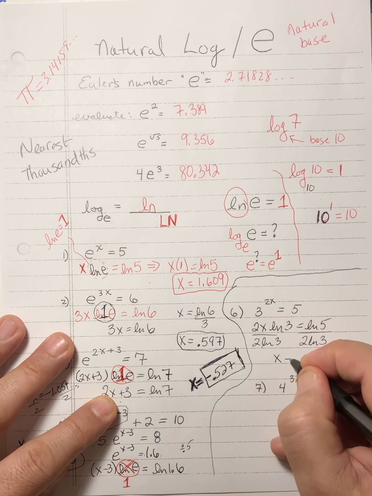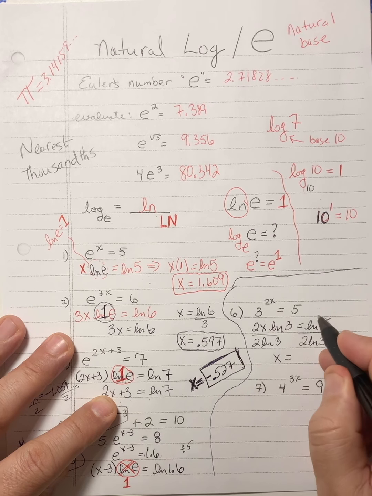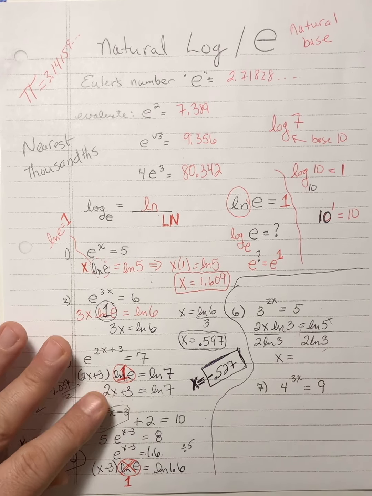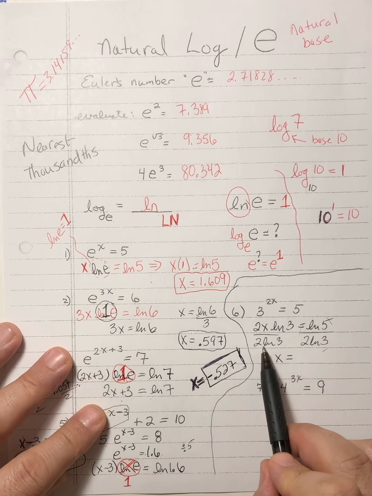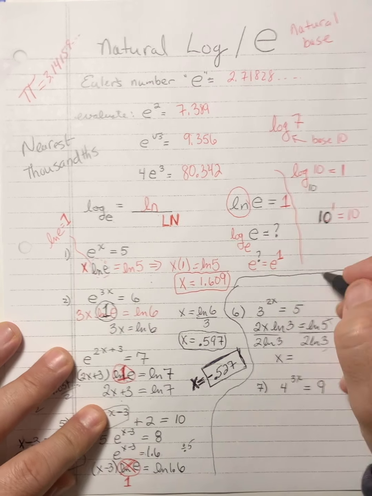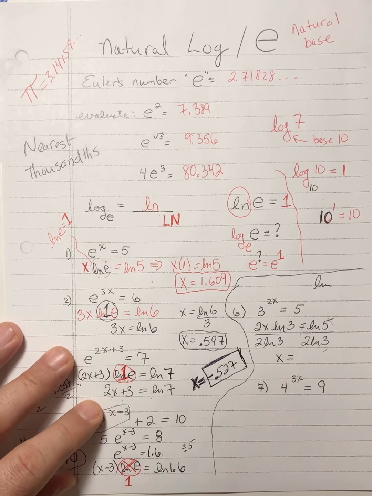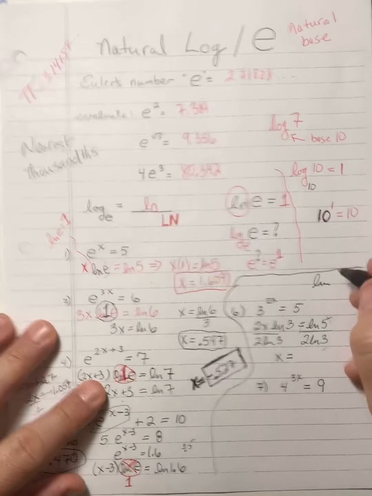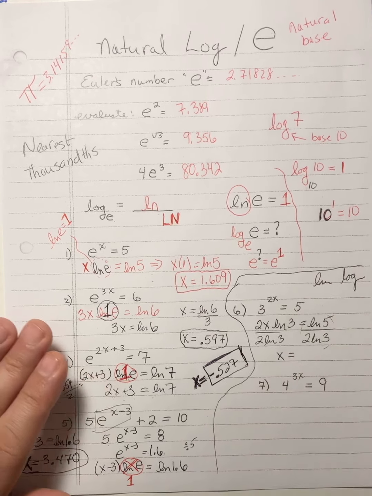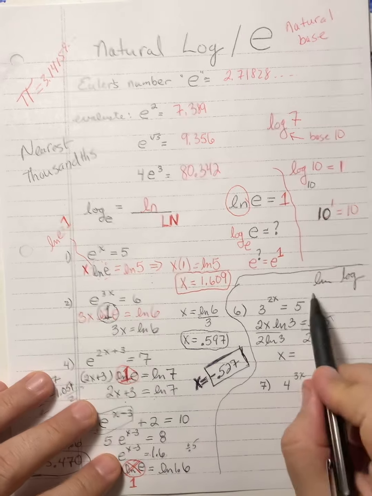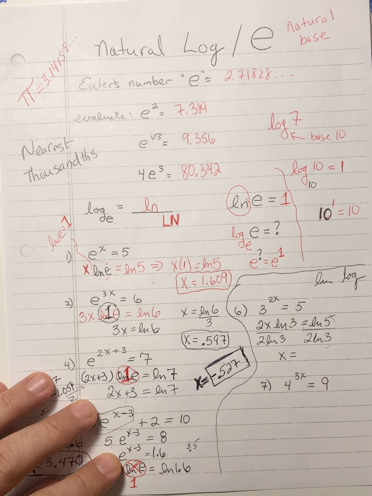So I have x equals, and I just got to type this carefully into my calculator. But you see how fast it is for me to scribble ln? For me, it's just like an L with a scribble, as opposed to a log. L scribble is easier for me to do than log.